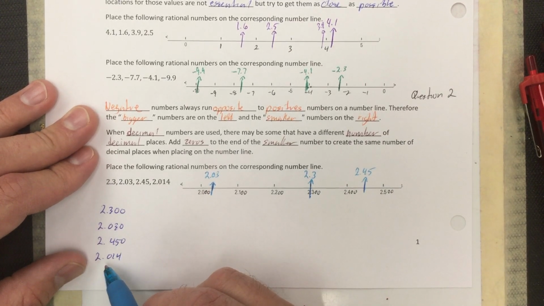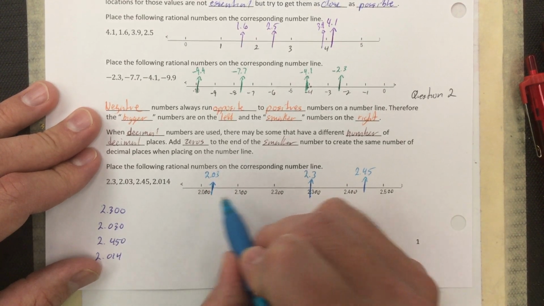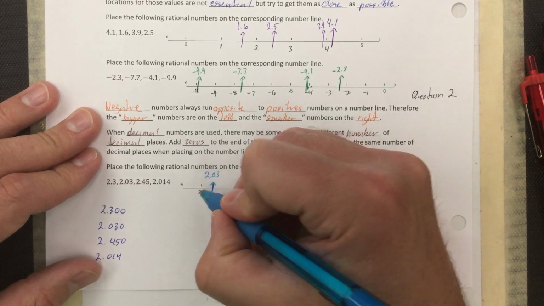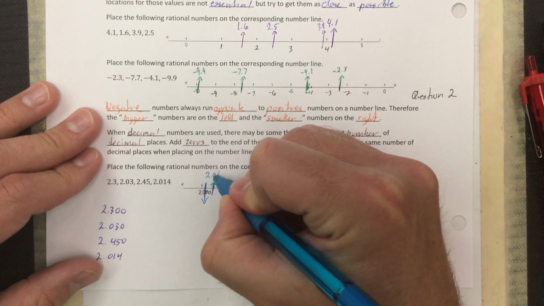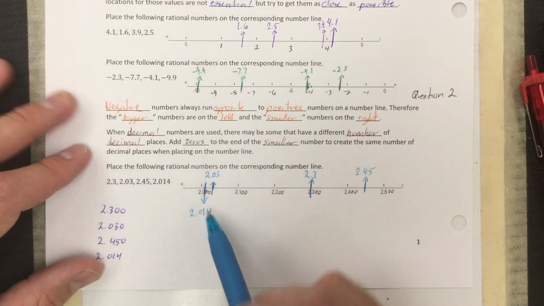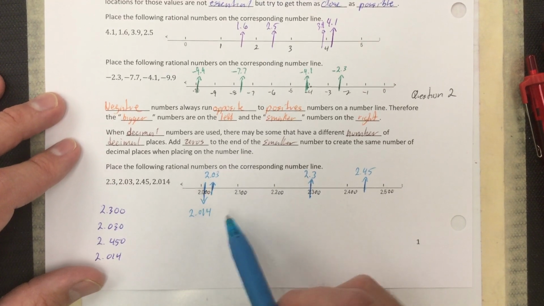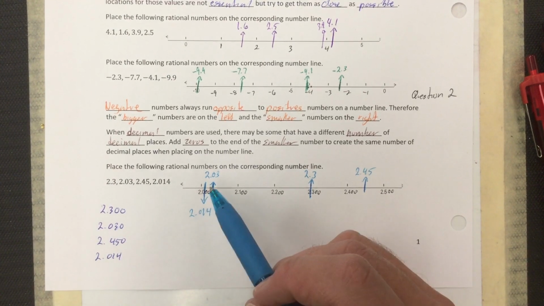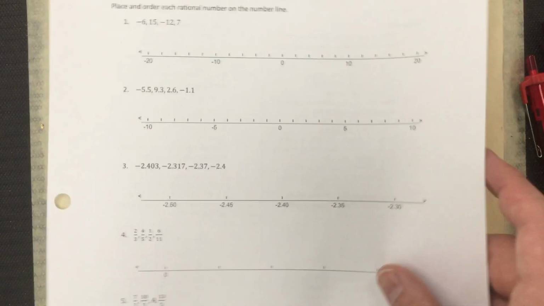And finally, 2.014. Well, that is between 0 and 100, and it's a lot closer to 0. So I'm actually going to put it on the bottom so that I'm not disrupting that one. So you'll notice here I've done it on the bottom, and it's okay. We can do it on top and bottom as long as we are accurately showing where it is. We can squeeze it in on top as well if that works better for you. You can just angle things off a little bit and determine where they're at.